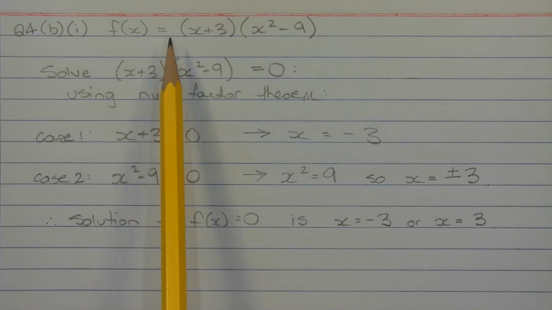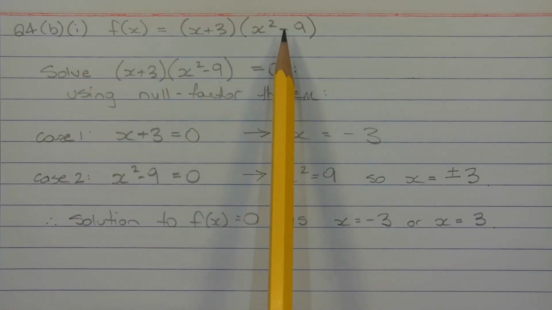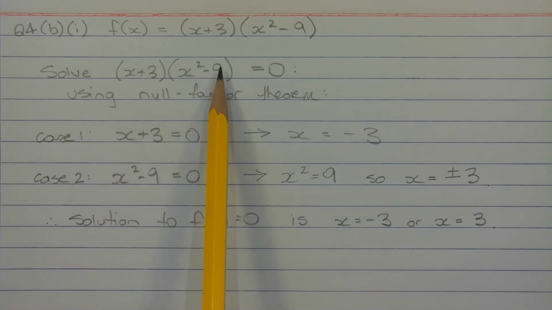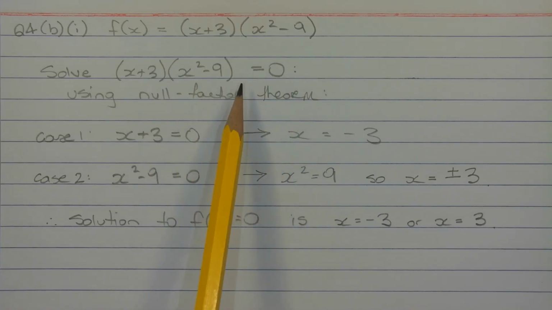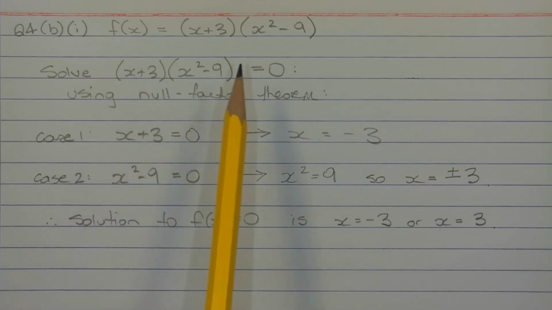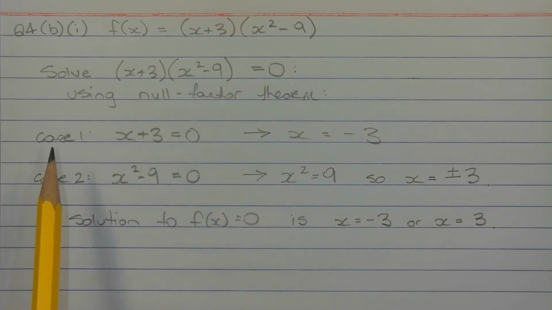f of x is expressed in factor form, although not fully factorized. So f of x is equal to (x plus 3) times (x squared minus 9), and we want to solve f of x equals 0. In other words, (x plus 3) times (x squared minus 9) equals 0. Because it's in factor form on the left-hand side, we can use the null factor theorem. That means either x plus 3 equals 0 or x squared minus 9 equals 0. This gives rise to two cases.